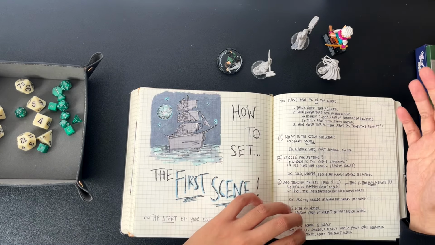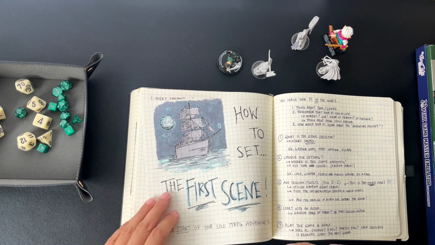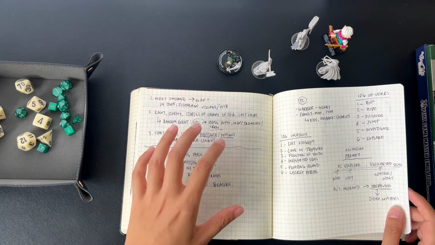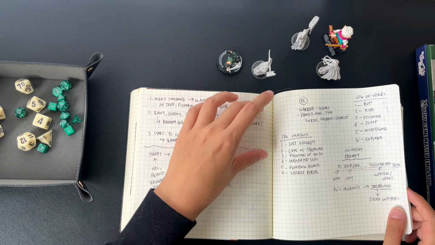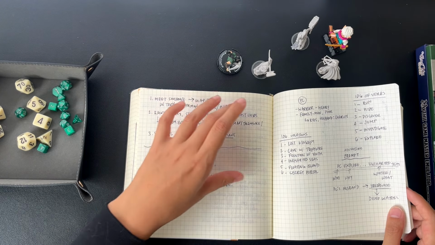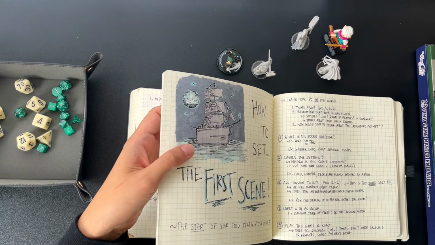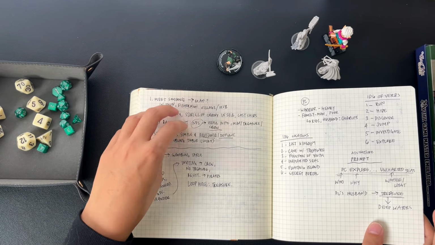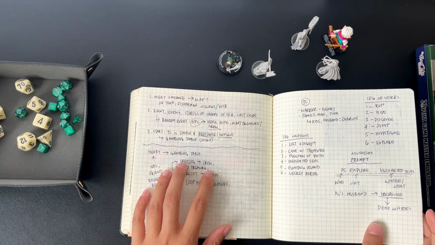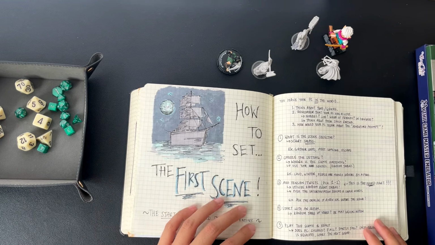That is an example of how we just set up and we played the first scene. So as you can see here, this is the setup of the scene, and we used our imagination, we used some random tables to set up the first scene, and then we played the first scene as well.